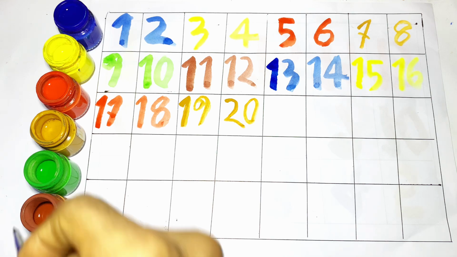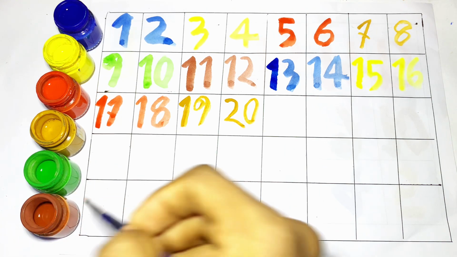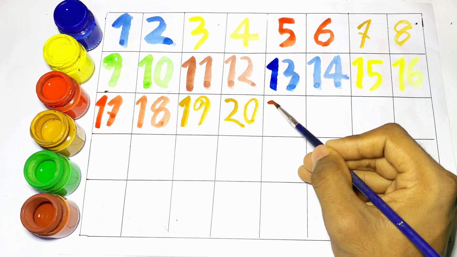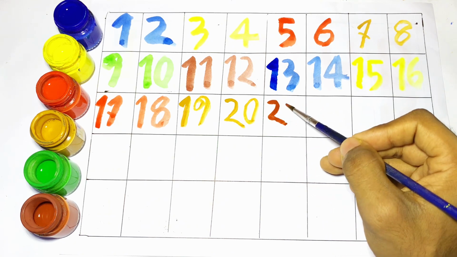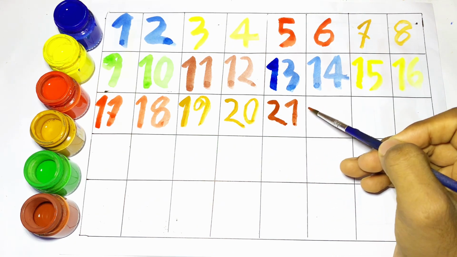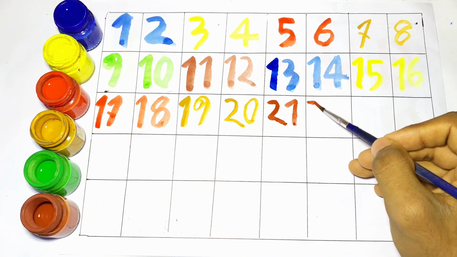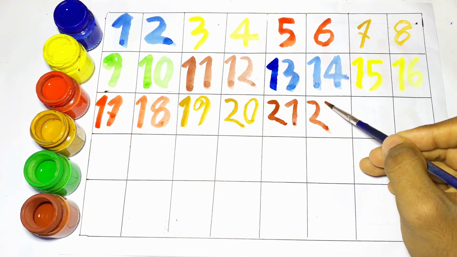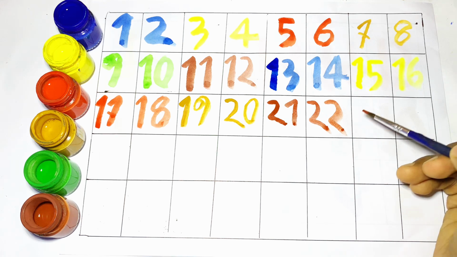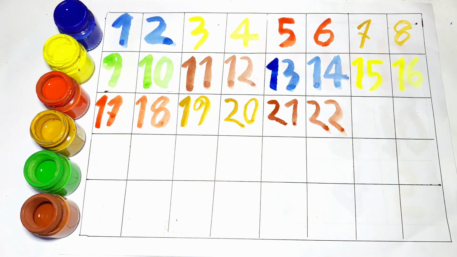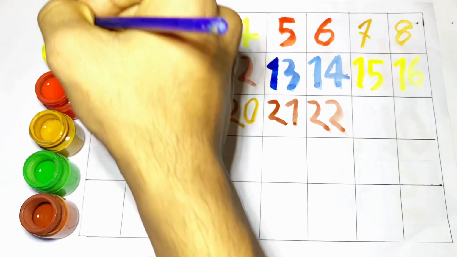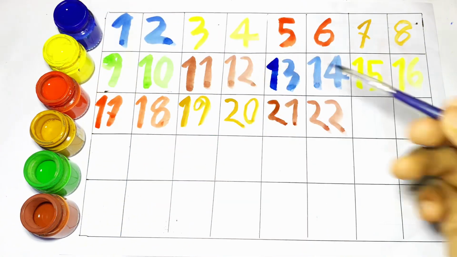And here's brown color. Next 22. The number 22, and again use brown color. Next 23. The number 23, and use blue color.